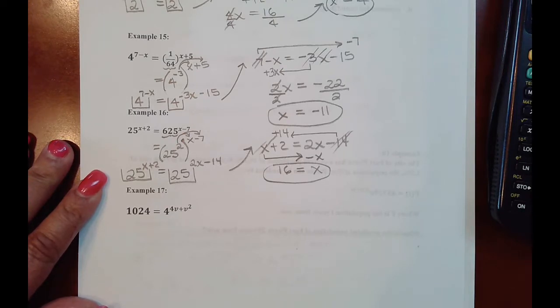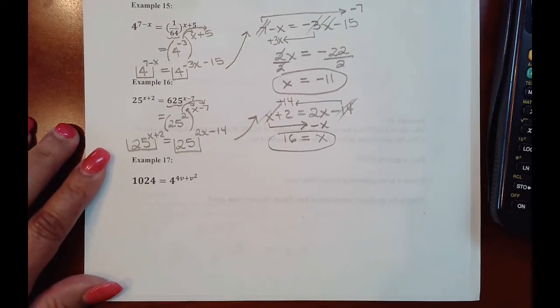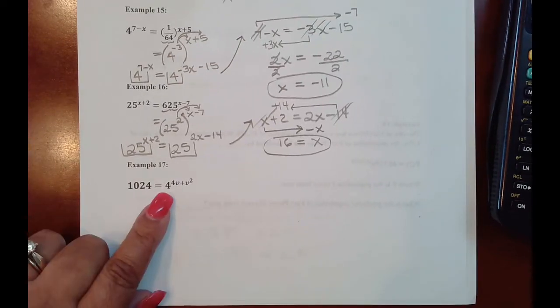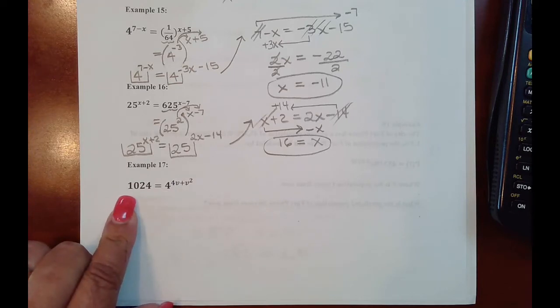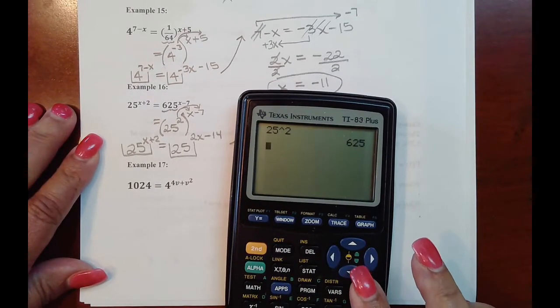I'm just checking my arithmetic there. So yeah, we moved the x, that was 1x. We moved the 14, yep, 14, 16. Okay, now moving to this one. So this has a base of 4, suggesting that a possibility for 1024 might be using a base of 4. Let's see if we can create a 1024 out of 4.